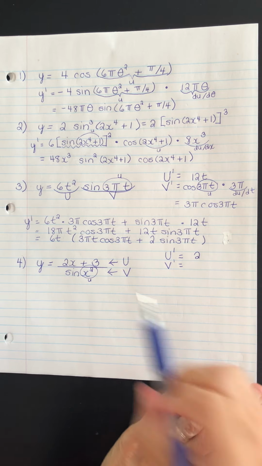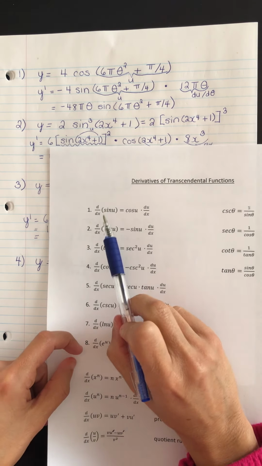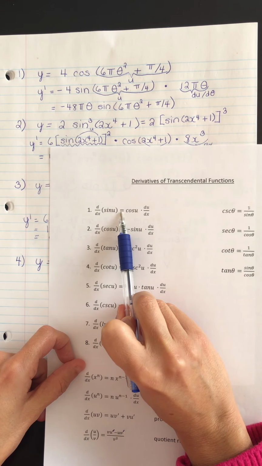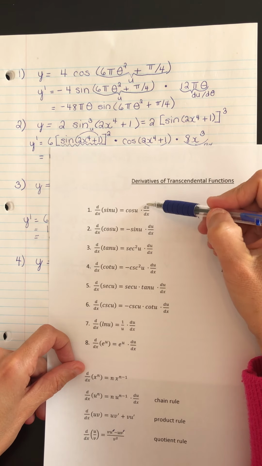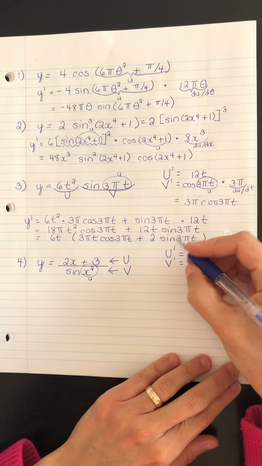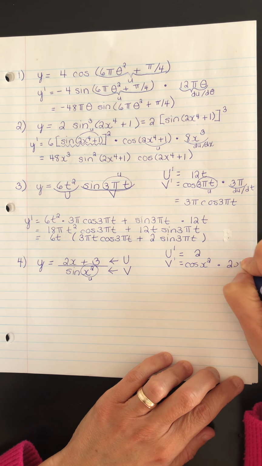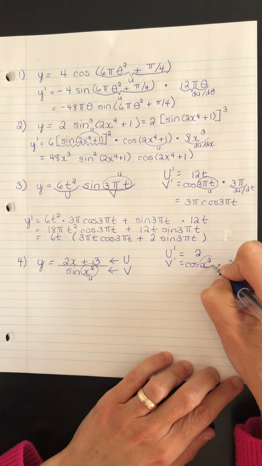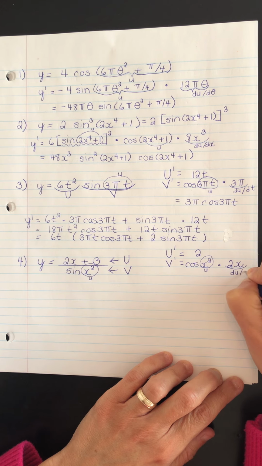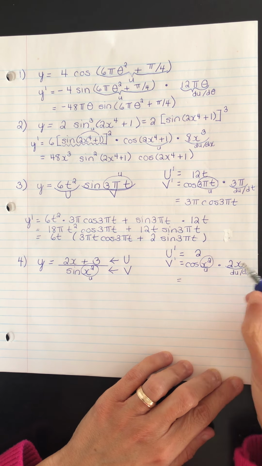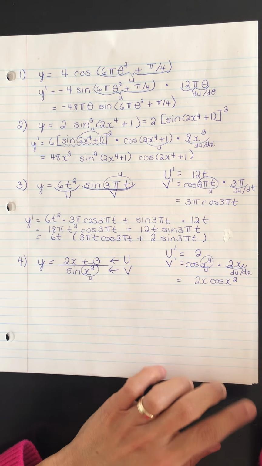So that means the derivative of v is formed like this. The derivative of sine of x squared is the cosine of x squared times 2x. Cosine of little u times the derivative of little u. Okay, so that's little u. This part here is the derivative of little u. Okay, and again, we would normally write this with 2x in front of the cosine of x squared.